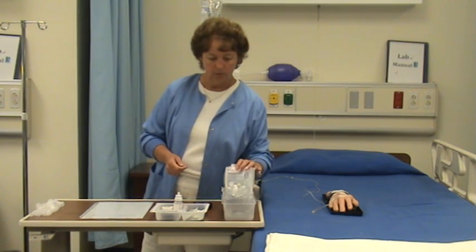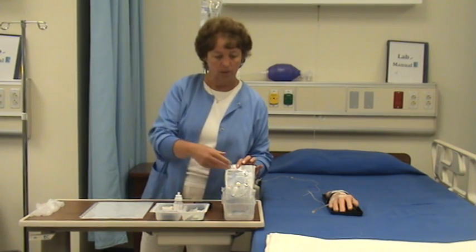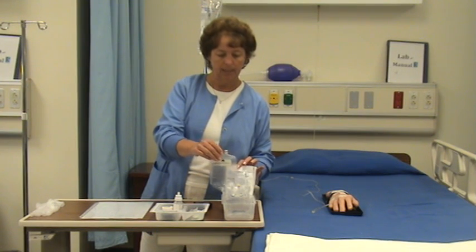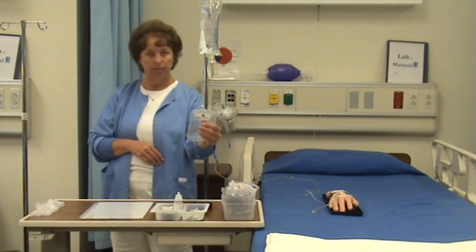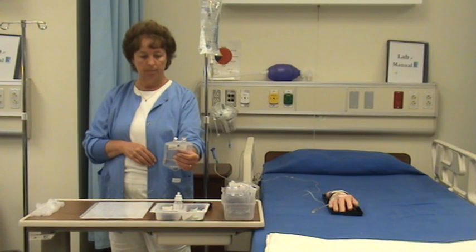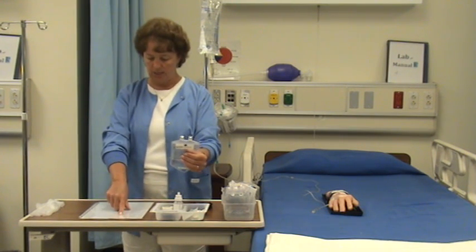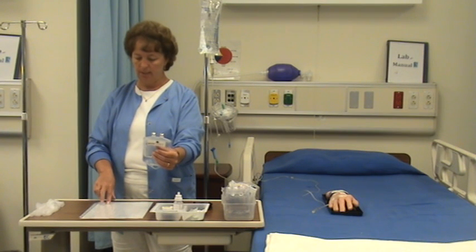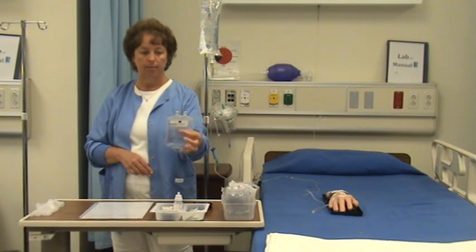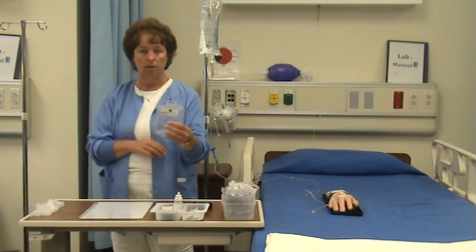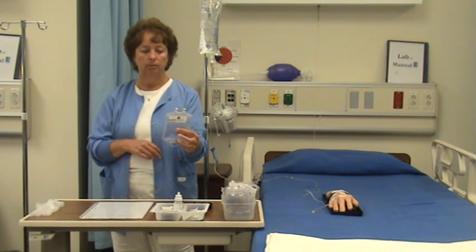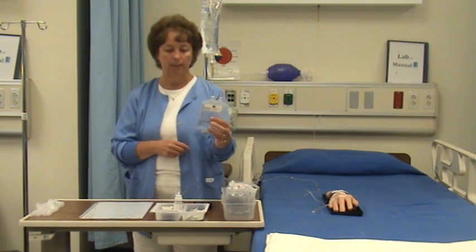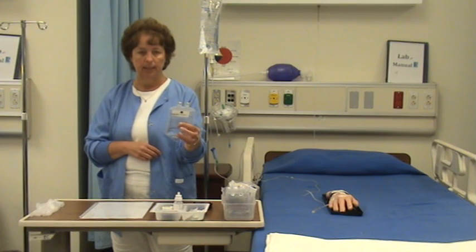So I look through my medication drawer or wherever I'm going to get my medication and come up with my SCF 500 milligrams in 100 milliliters of normal saline. I do my first check. Patient is crisscross. Check allergies. He has no known allergies. That's really important with antibiotics, which most IV piggybacks are antibiotics. Other things are given IV piggyback too, but most often it's antibiotics.